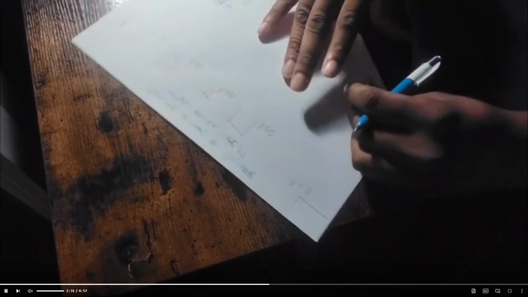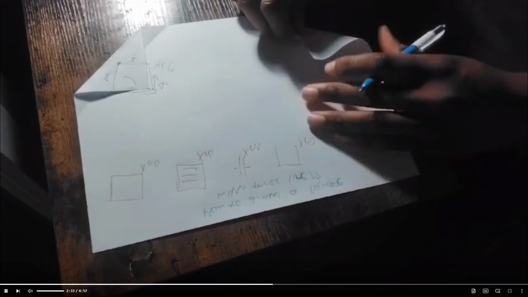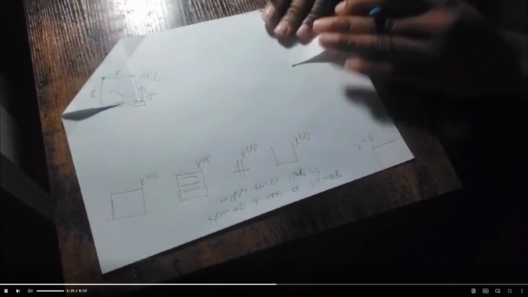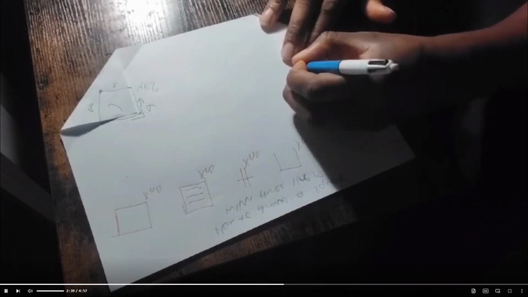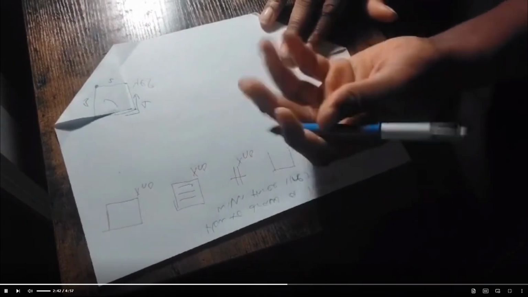Yes. Now, the way I figured this out was simple. You take, say, you draw a circle. So you have a circle here. This is a circle. It's just a different method. This is how I figured it out.